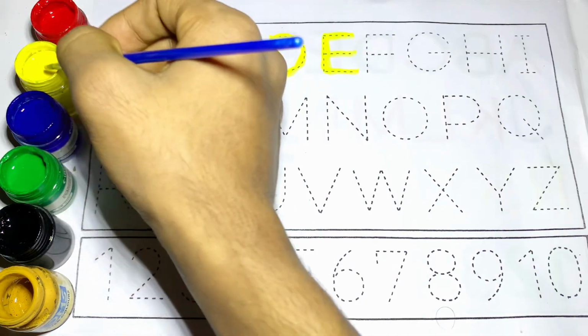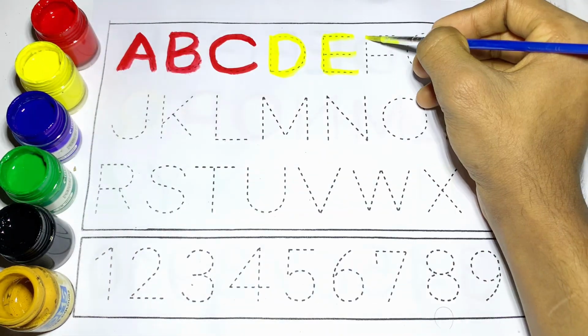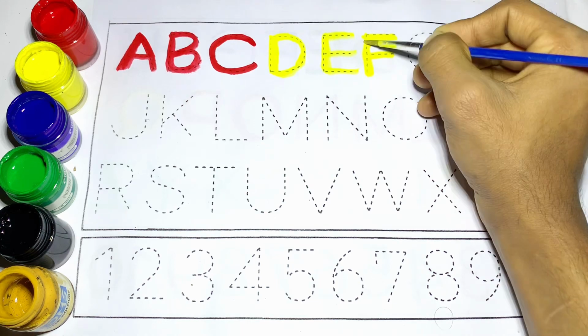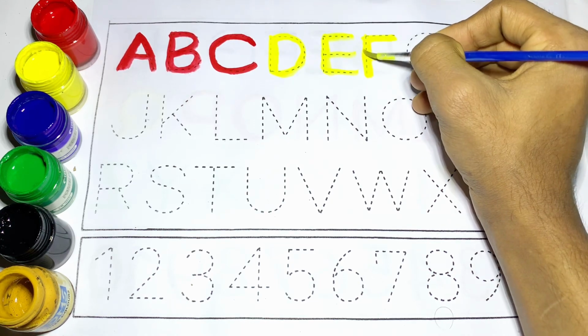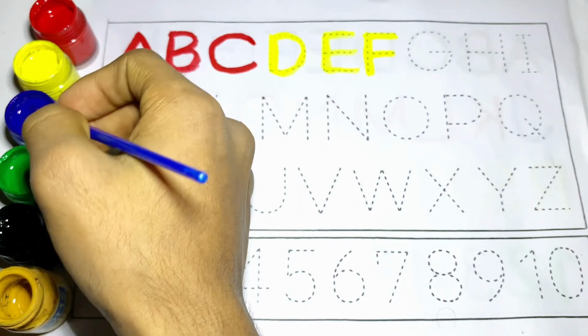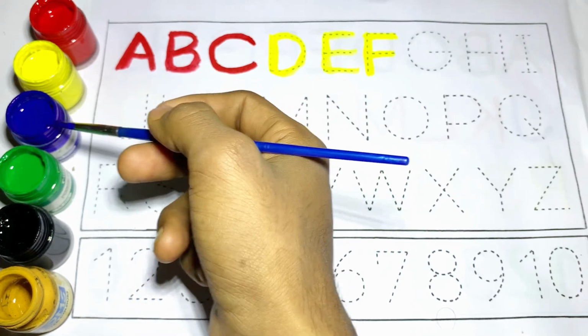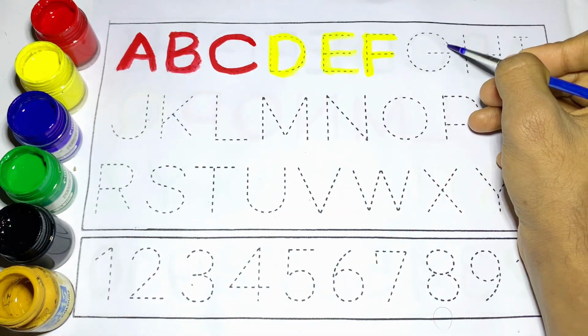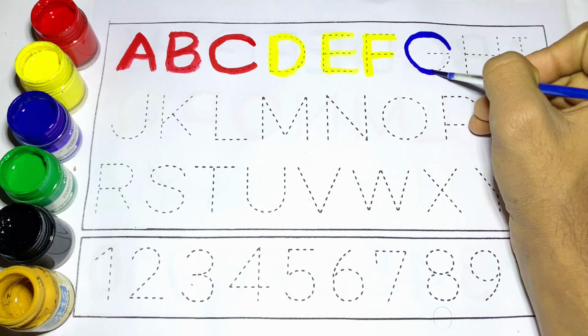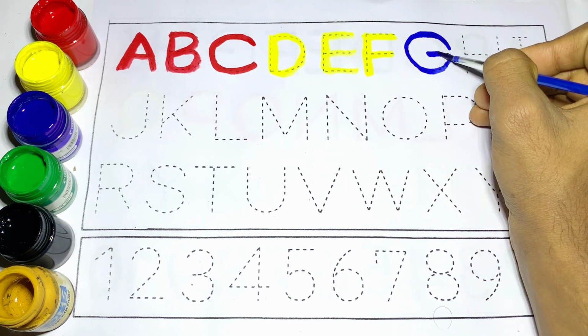Kids, again use yellow color and draw F. F for fish, F for fan, the alphabets of F. Kids, now draw G. G for goat, G for grapes, and use blue color. The alphabets of G.